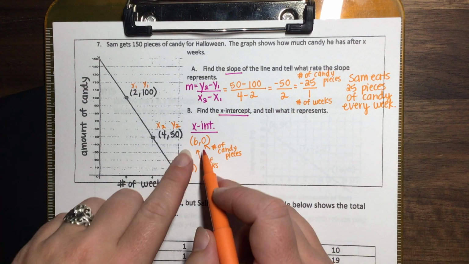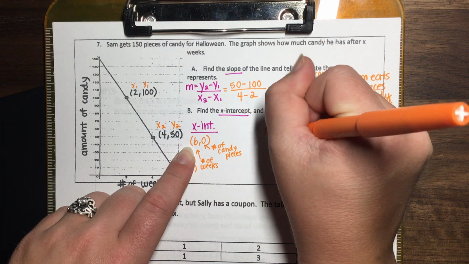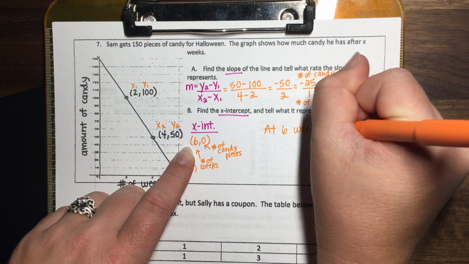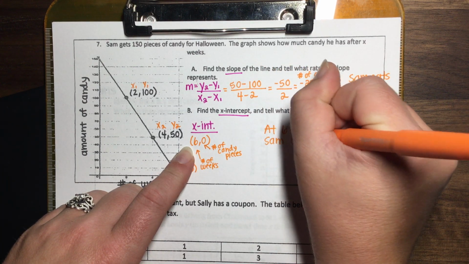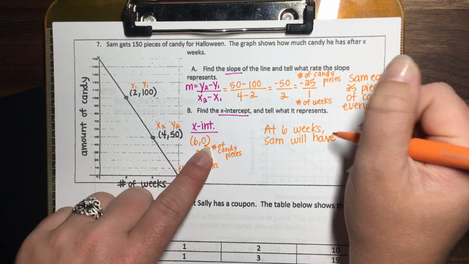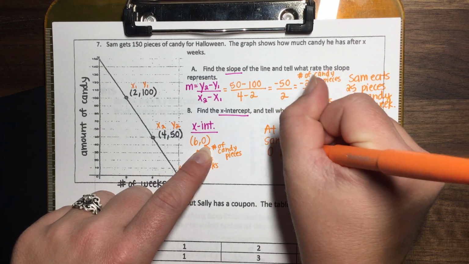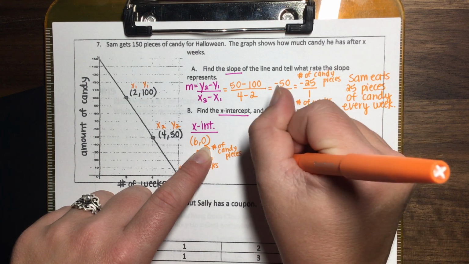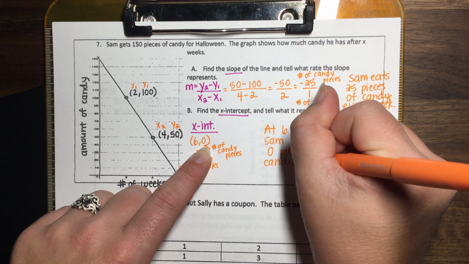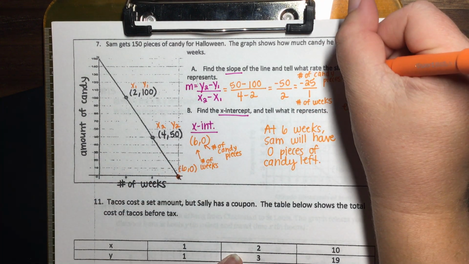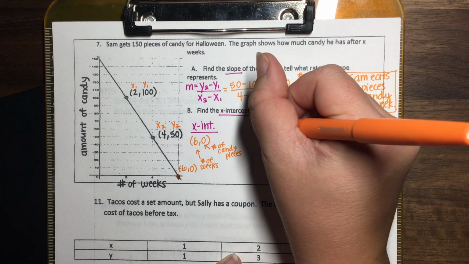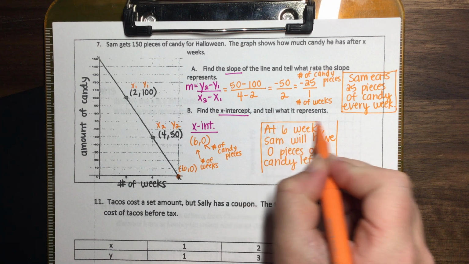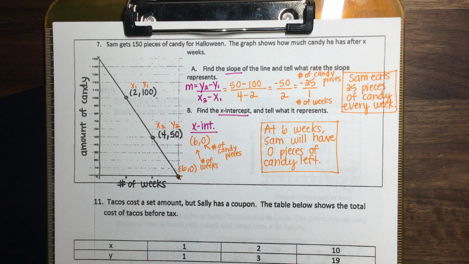So at 6 weeks, because that's how much time has passed, Sam, our character, will have 0 pieces of candy left. So I'll go ahead and put a box around my answers for this problem. There we go. So that is number 7 completely broken down there.